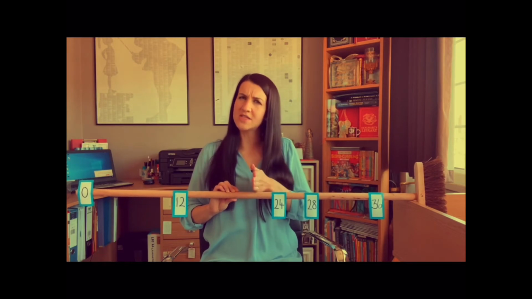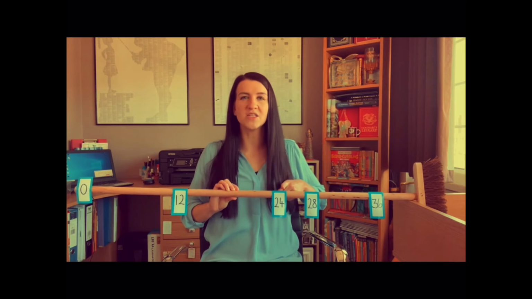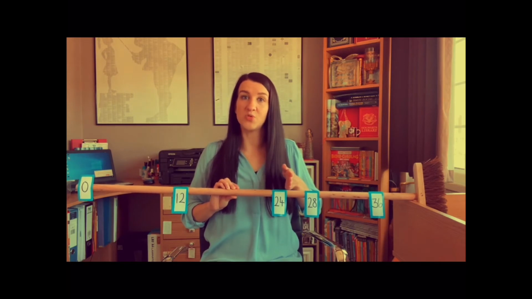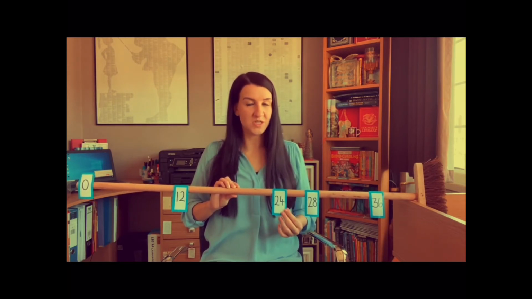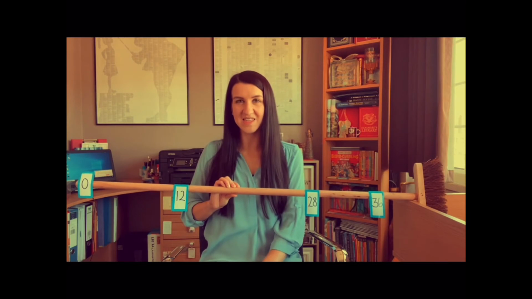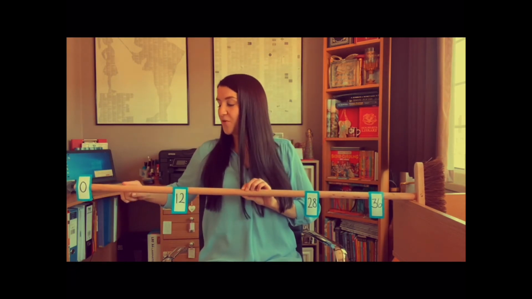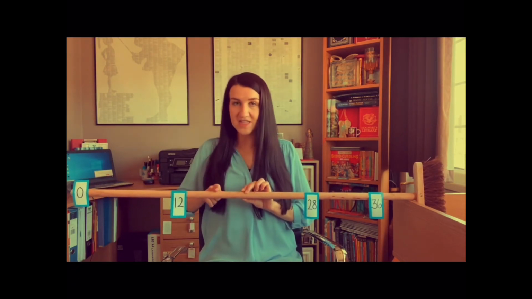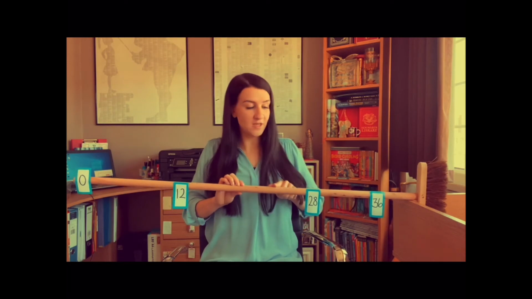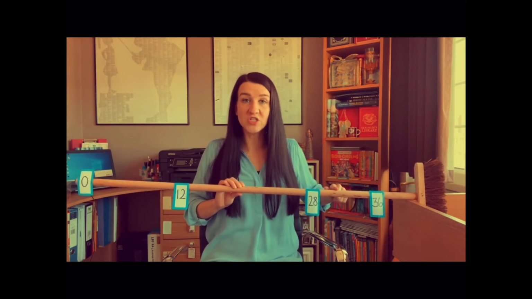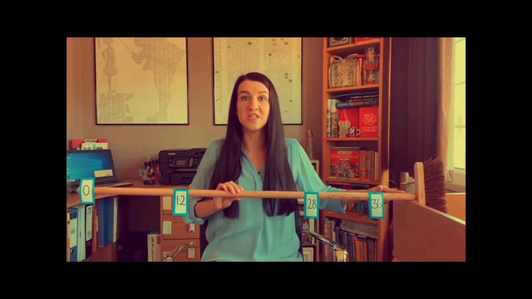Okay, if we start our count at 20 and we count on 4 more, we get to 24. So 5 lots of 4 is 20, so 6 lots of 4 is 24, because it's 4 more. Easy, that one. Okay, so let's start again. We start our count at 0 and we count 4, 8, 12, 16, 20, 24, 28, 32, 36 and 40.